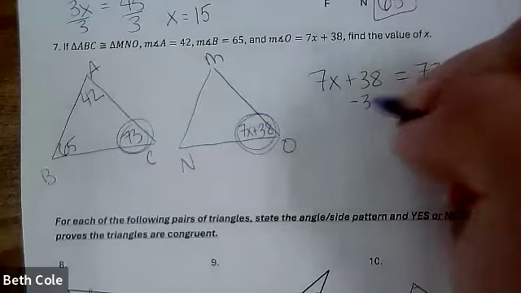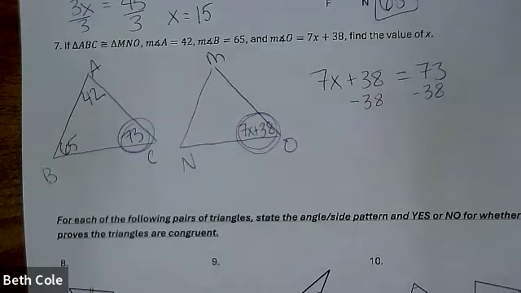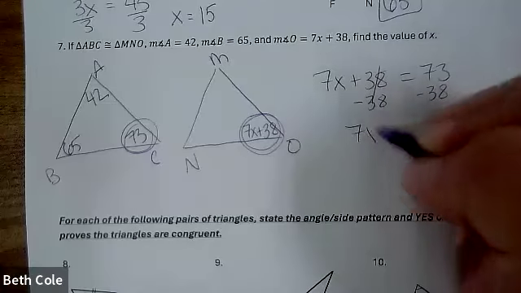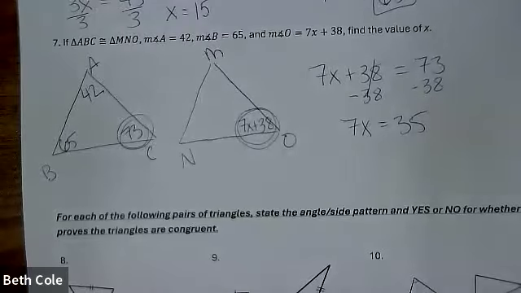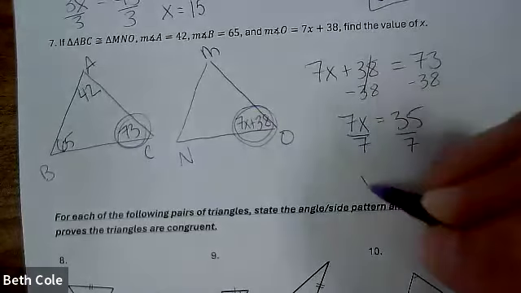That's not that hard. That's only 2 steps. So first you're going to subtract 38. I don't want to do that wrong in my head, so I'm going to just type it in. It is 35. And then last step, divide by 7.